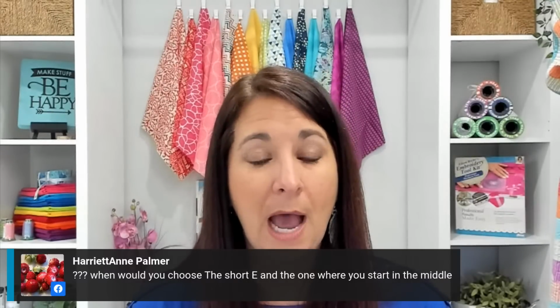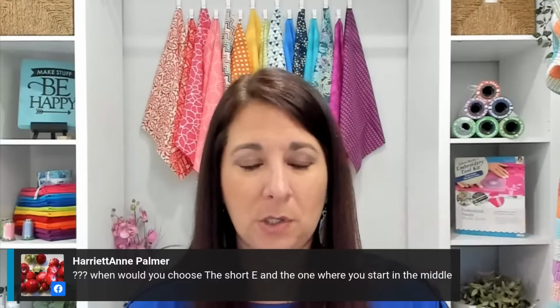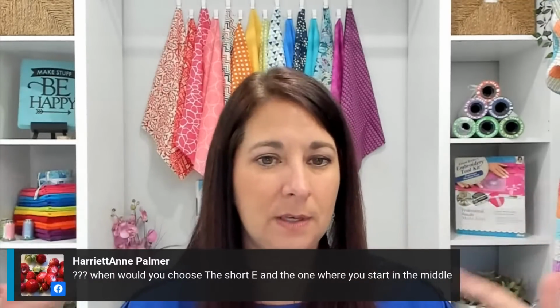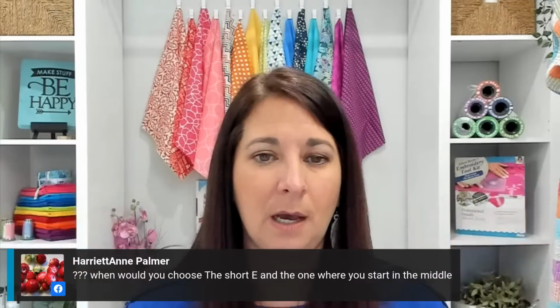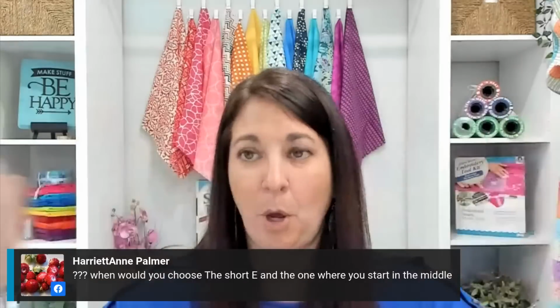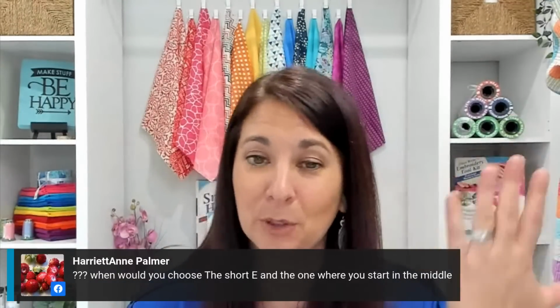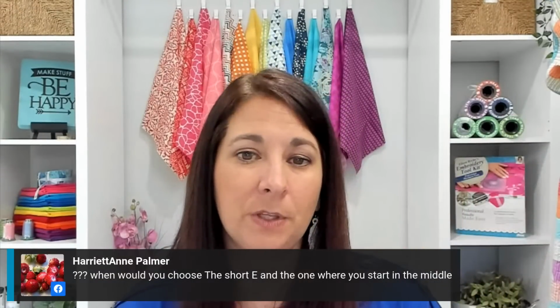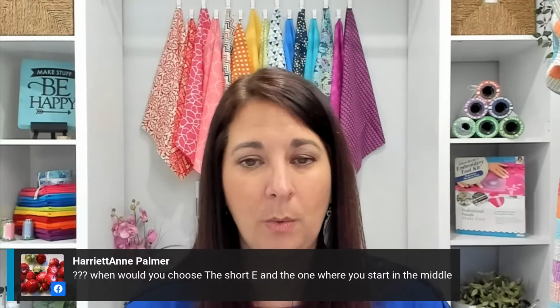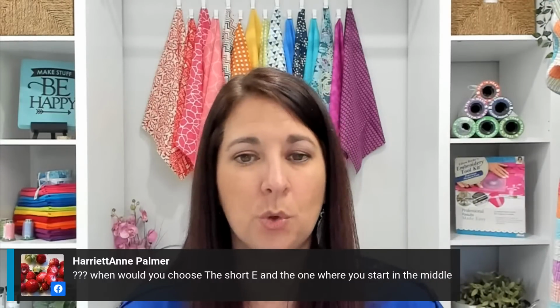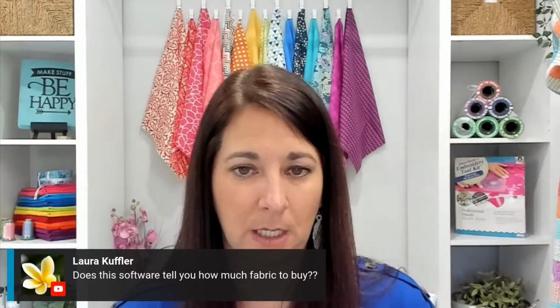And then Harriet Ann Palmer says, when would you choose the short E and one where you start in the middle? So I would always start in the middle if you're not using the short E. The short E is a particular kind of frame that the quilt wraps around, the two poles, I guess is the word. I'm forgetting the term right now. And so that keeps everything flat. So I would always start in the center and work your way out unless you're using a shorty. If you don't have the shorty, just ignore that completely.